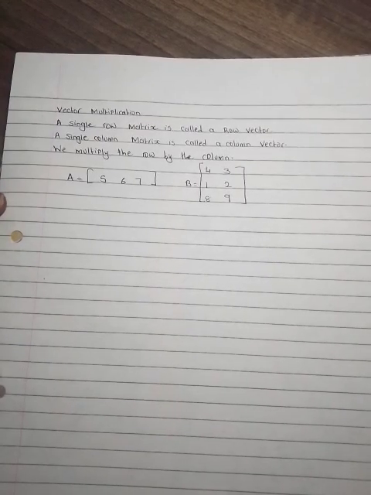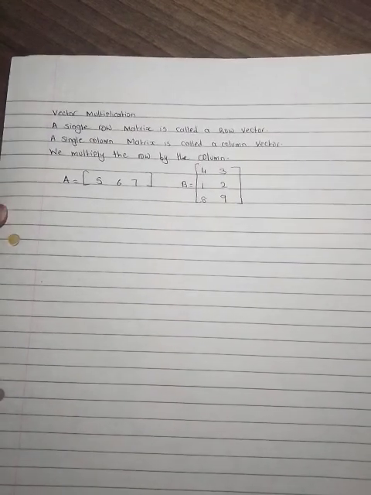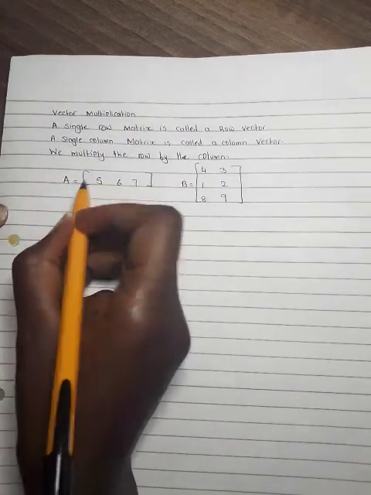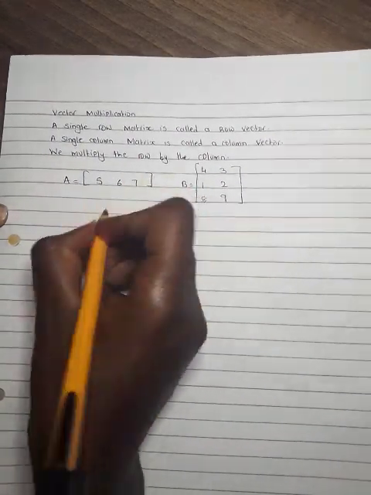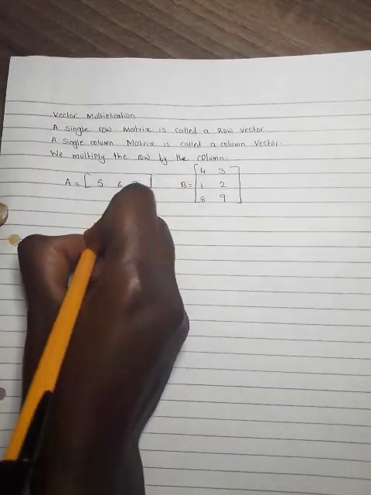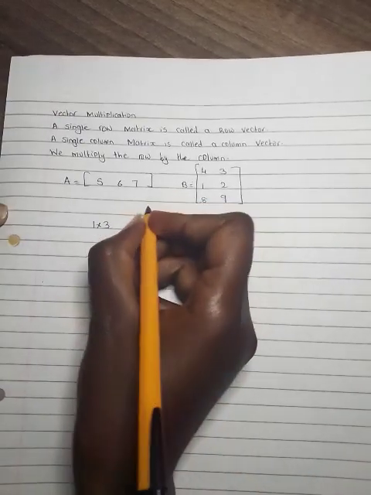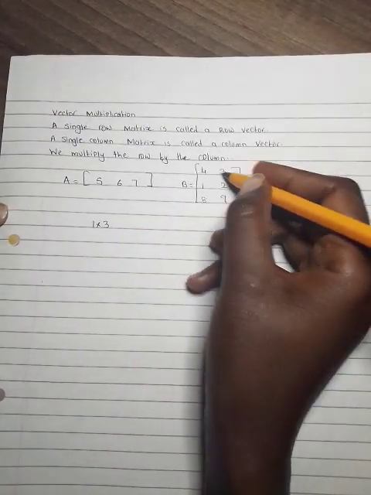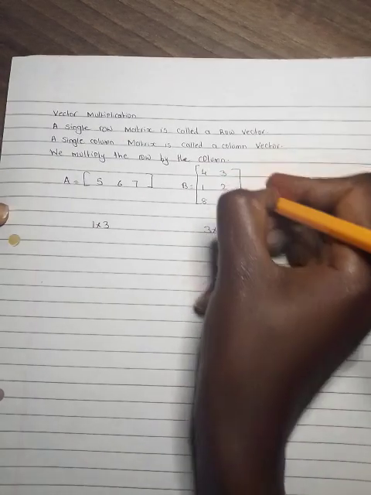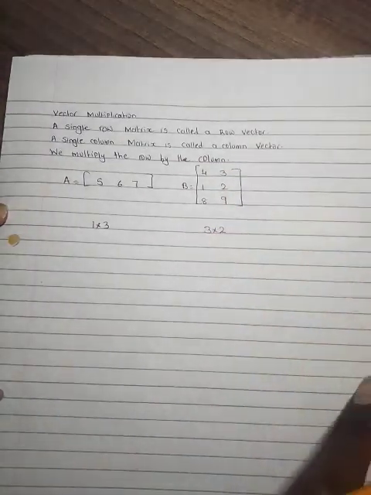Now remember, we said in matrix multiplication, the first thing you do is establish the size of the matrix. Matrix A has one row by three columns, so it is a 1 by 3 matrix. Matrix B is a 3 by 2 matrix.